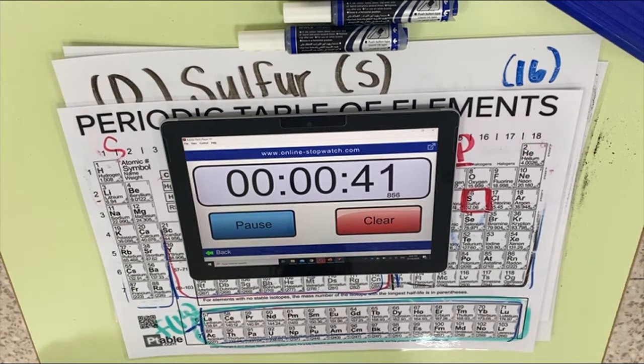Time is ticking, so be careful. The electron configuration for sulfur is going to be pretty big. Let's see. I hope you're doing it right and we're on the right track. Ten more seconds. And time is up.